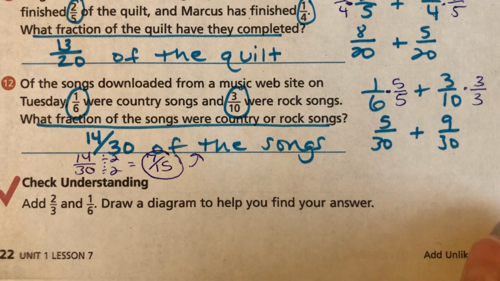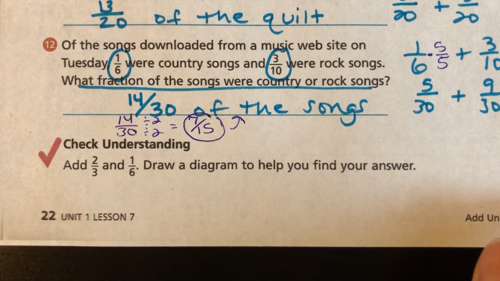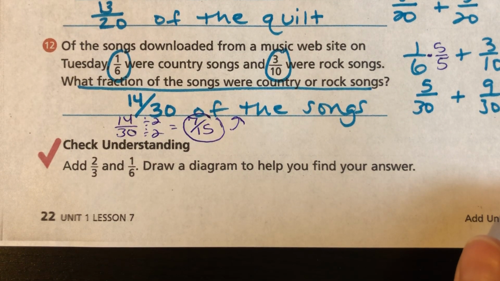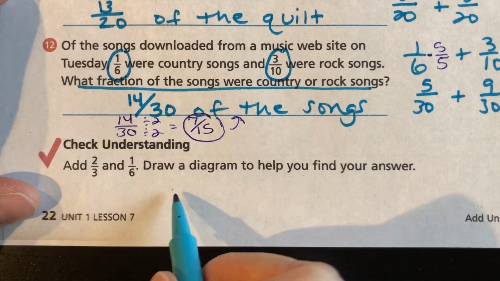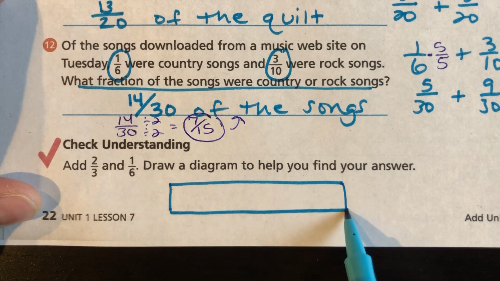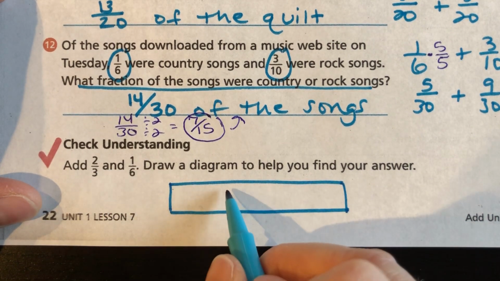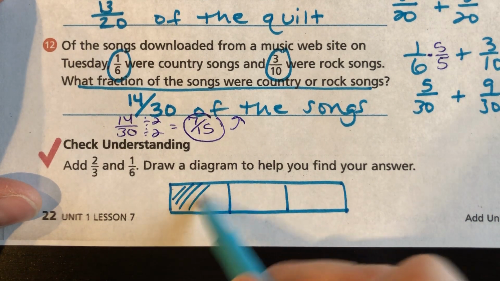Add 2/3 and 1/6. Draw a diagram to help you find your answer. So this will be just like number 10. I'm going to draw a diagram first with 2/3. So when I do that, I'll make my fraction bar. And if I want to show 2/3 on there, that means I would cut this up into 3 pieces and shade 2 of them.